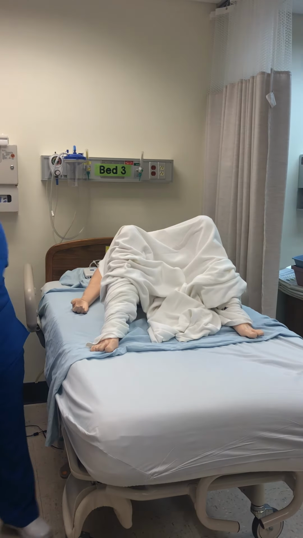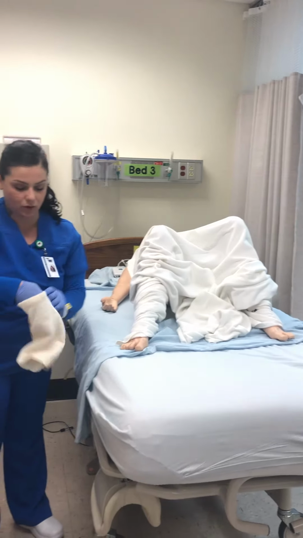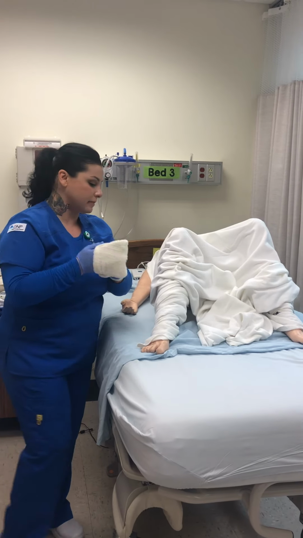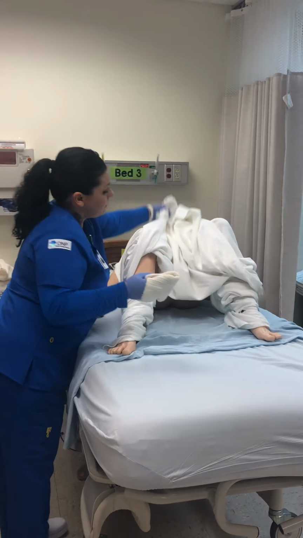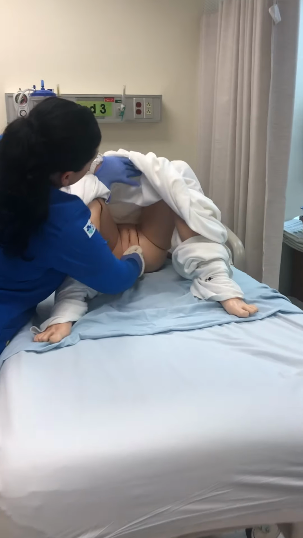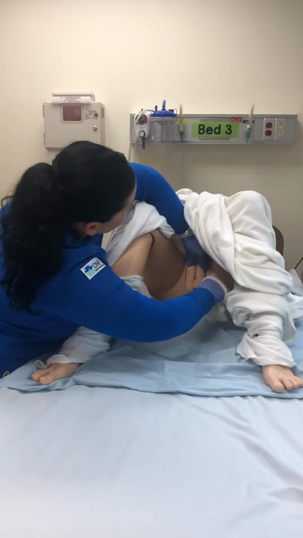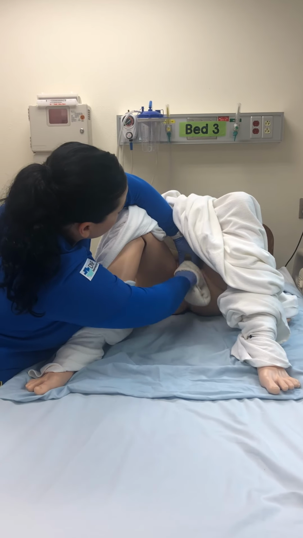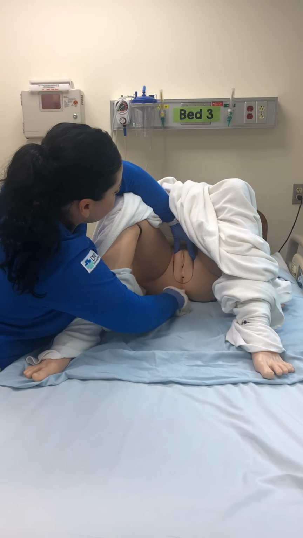All right, so we have our clean, warm, soapy water, a fresh mitt. We'll expose the patient. You want to wash from the outer to the inner, using your non-dominant hand to spread the labia, and then down the vulva from front to back.